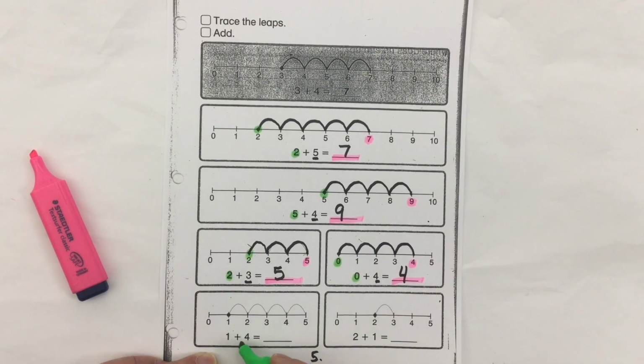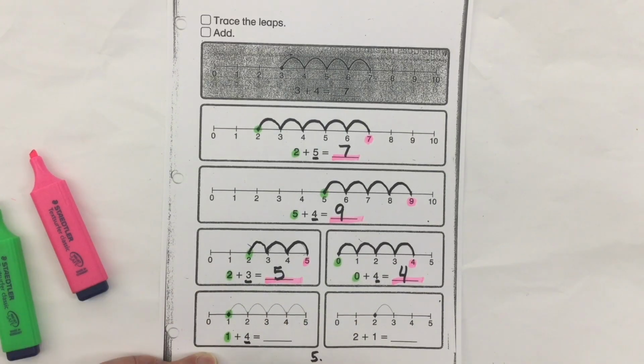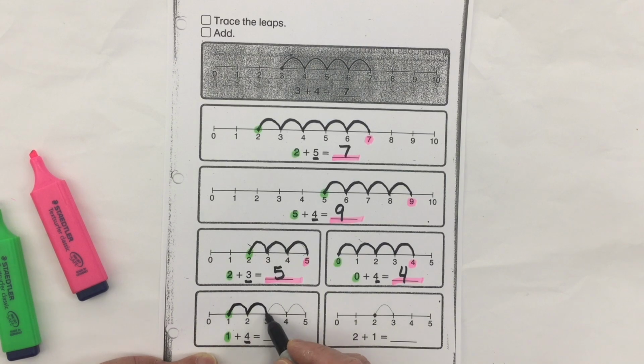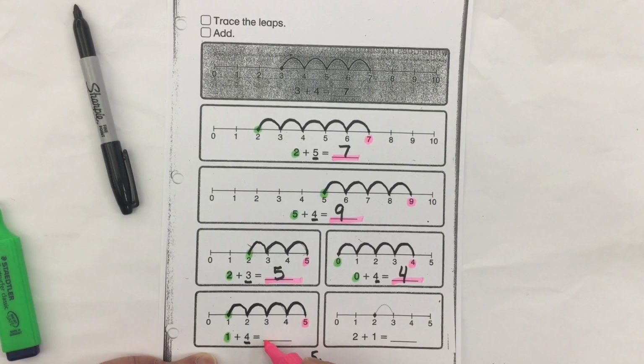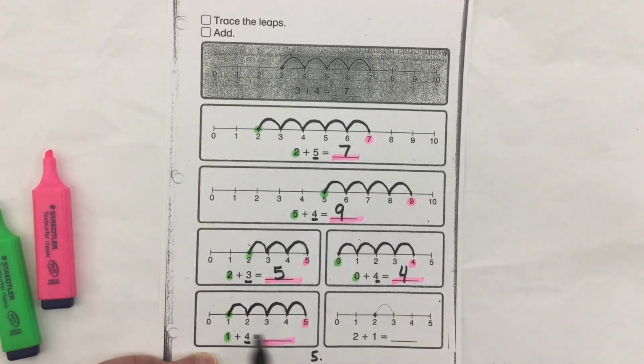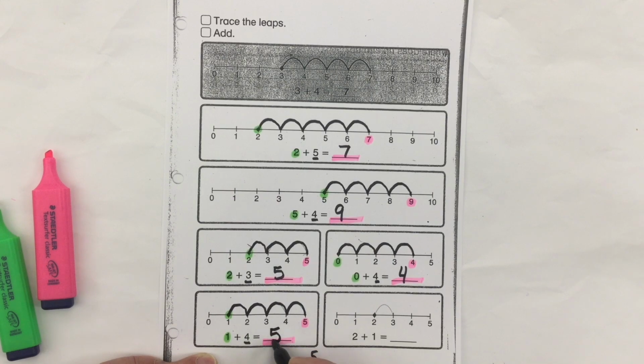In this question, 1 plus 4, 1 is our starting number. 4 is the number of hops we make. 1, 2, 3, 4. The number we land on is our answer. 1 plus 4 hops away from 1 ends up with us landing on 5. 1 plus 4 equals 5.